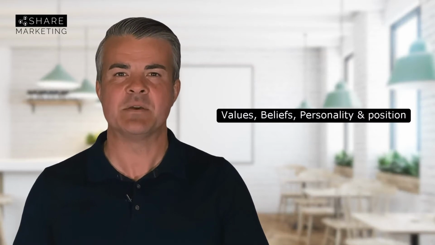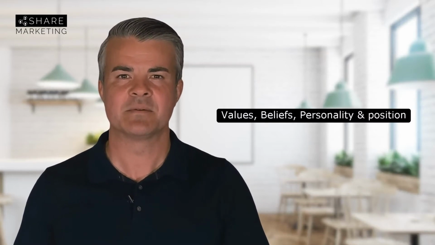Values, beliefs, personality, and position. It is the part that describes what your organization does, whom it caters to. You need to make sure your brand always has a stand and personality in all important matters, and it must remain constant for them. You need to think about what you can do for the community. The beliefs and values of the brand must match with its identity.